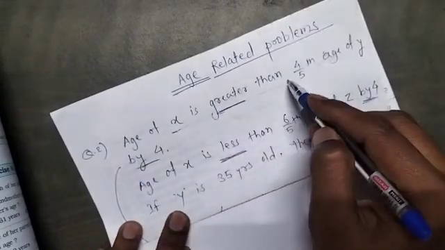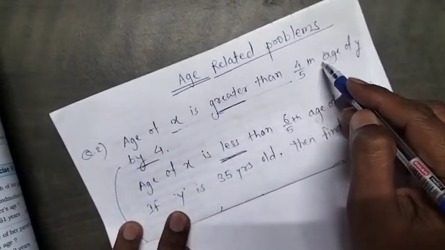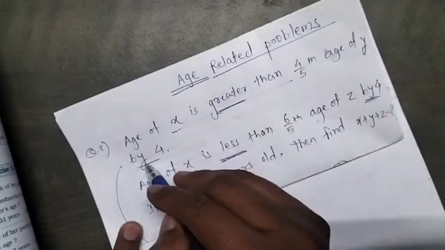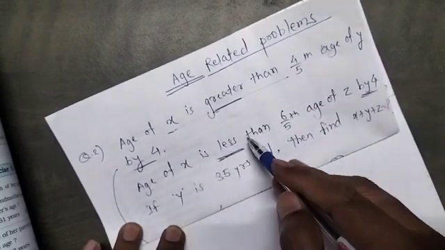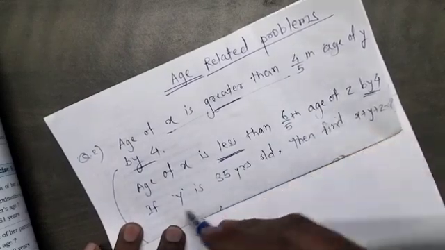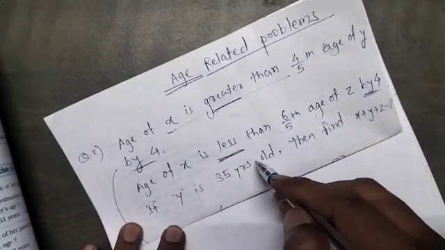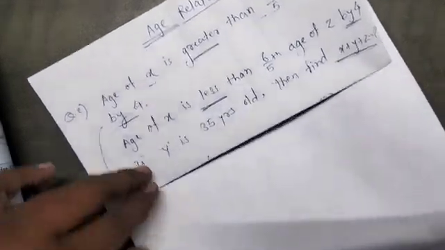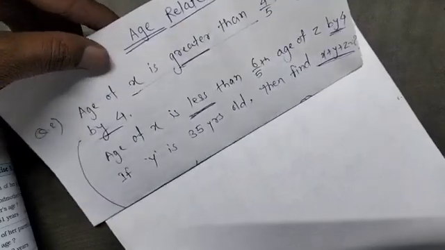The age of x is greater than 4/5 of the age of y by 4, and the age of x is less than 6/5 of the age of z by 4. If y is 35 years old, then find x plus y plus z. That means we have to find the sum of all three ages.